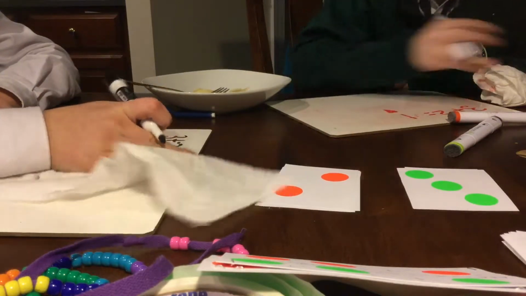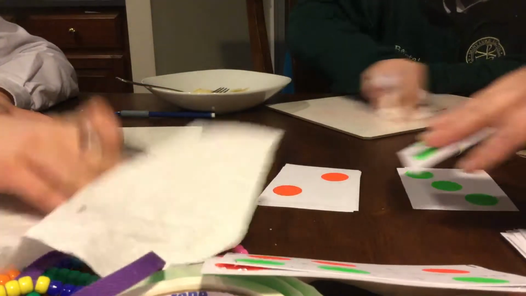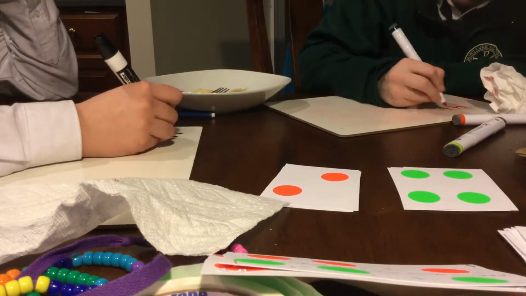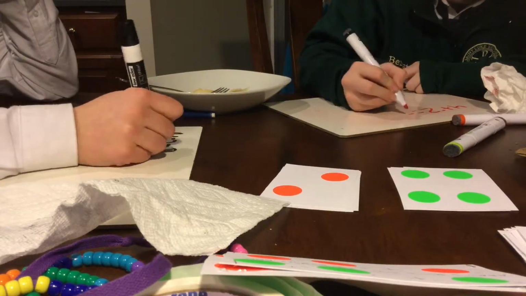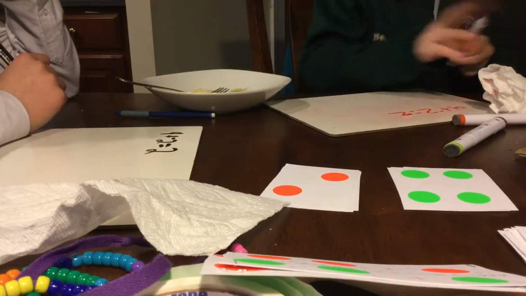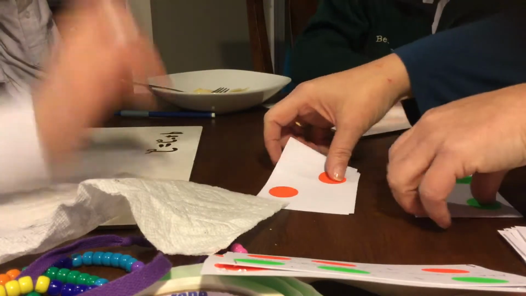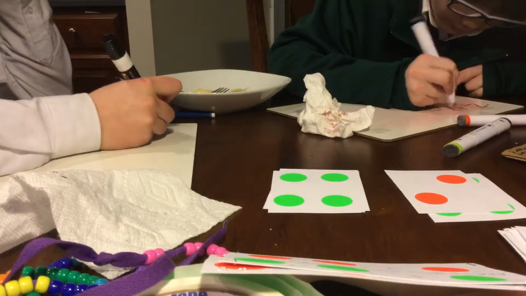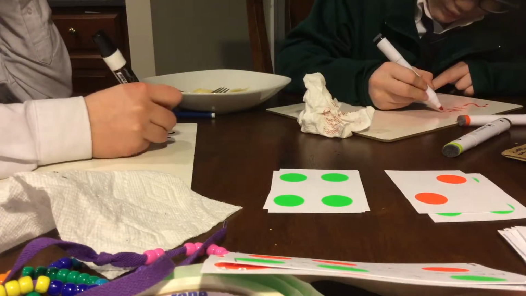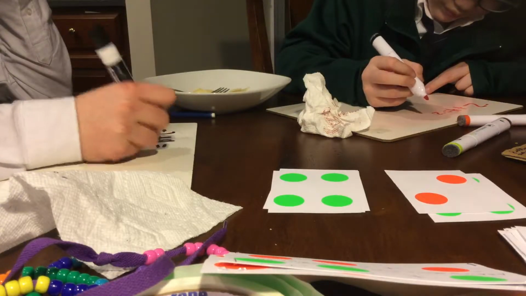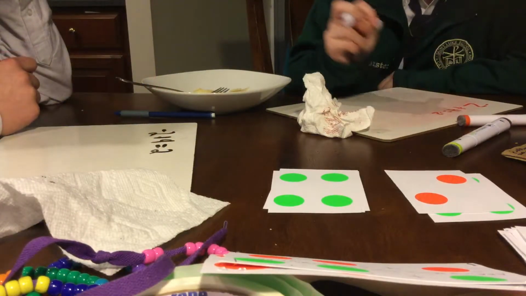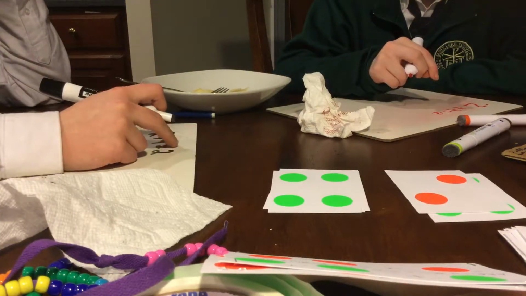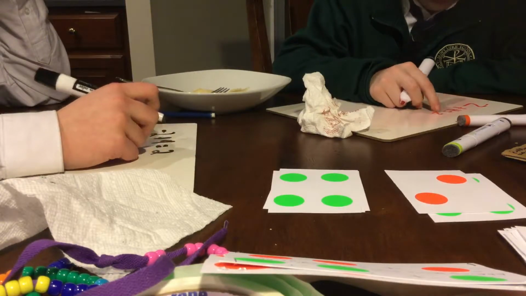Okay, ready for another one? All right, what about that one? 4 plus negative 2. Nice, good verbalizing. I'm going to do that one, but I'm going to just flip it. So now we write negative 2 plus 4. Why did you put a negative there? Because this 4 is bigger. 4 is bigger, so there's no negative with 4, is there?